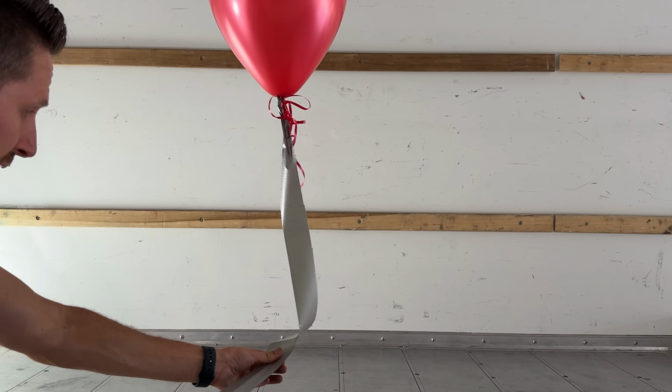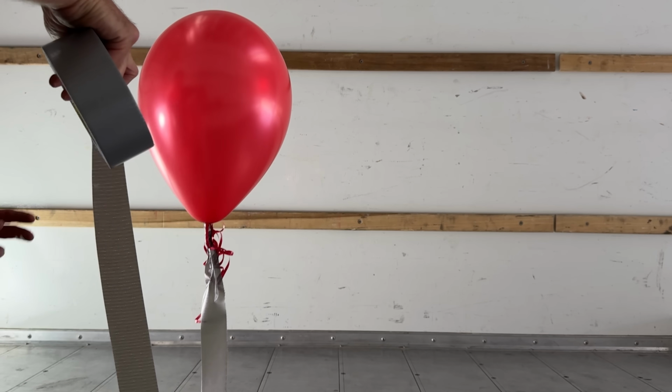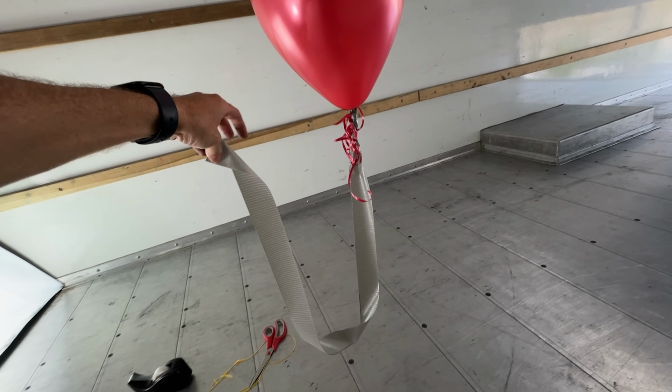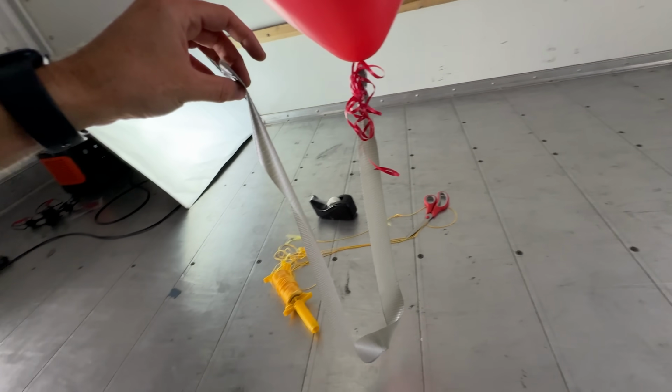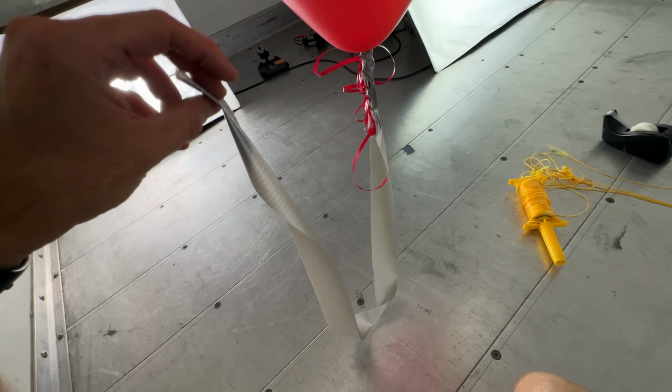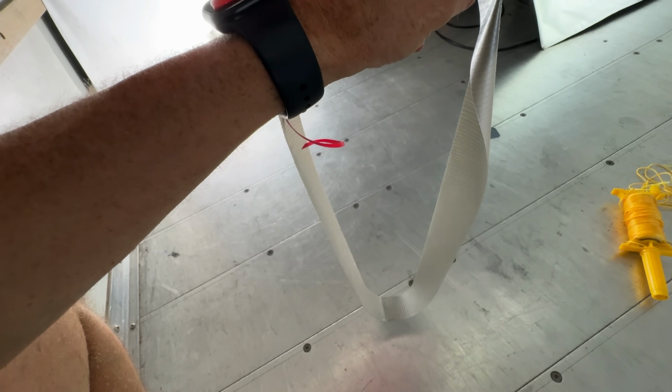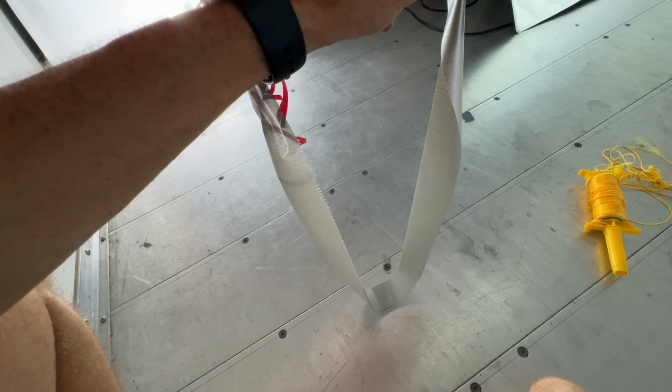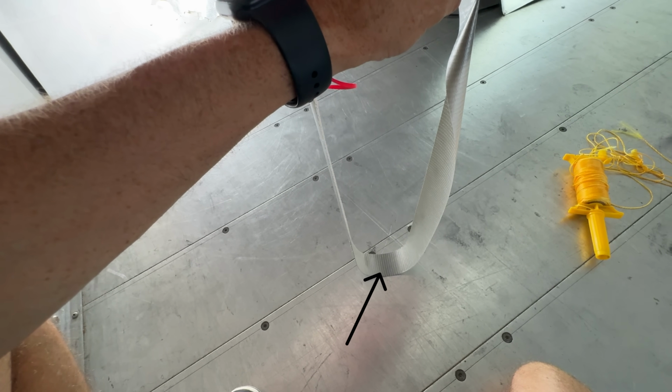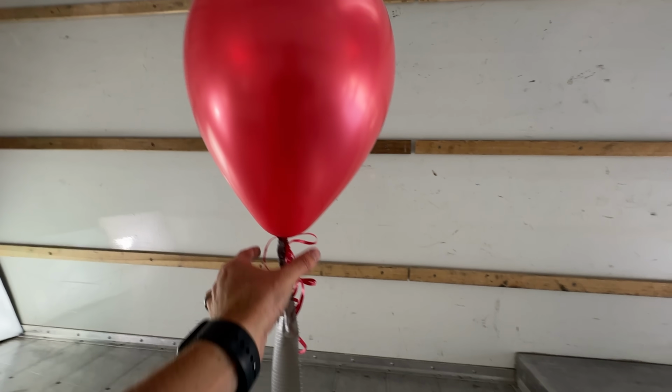In order to do that, I'm gonna make it neutrally buoyant. To do that, I'll add the exact amount of weight to the balloon that cancels out the buoyant force of the helium. It's not as hard as you think to do this. You just add some string or tape to the balloon and then grab the spot right where it touches the ground. And that's the exact weight that it needs to be neutrally buoyant.